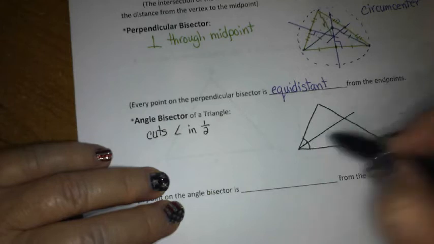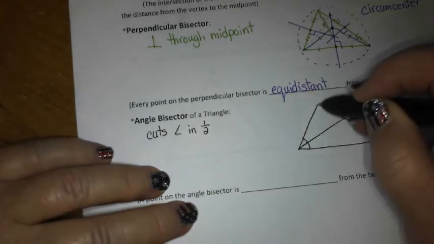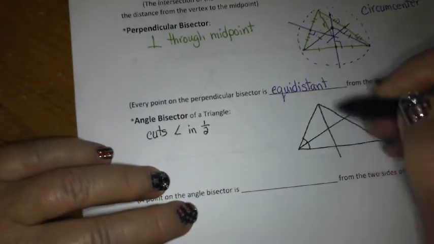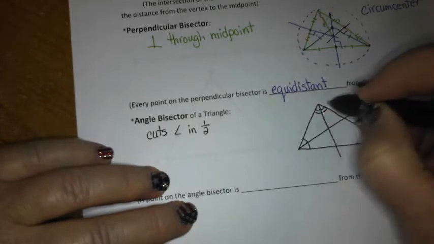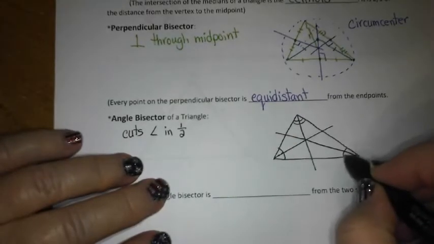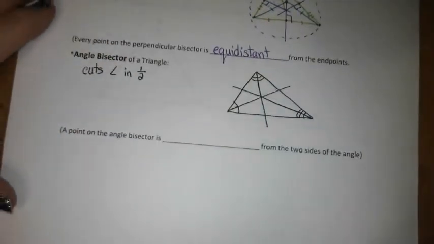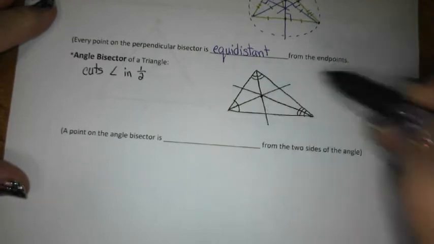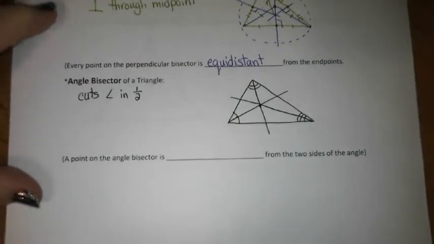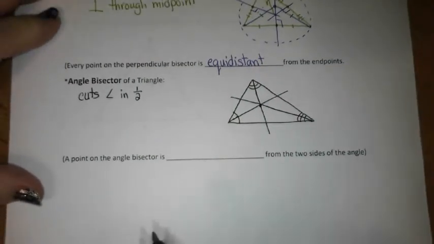So we'll say that angle was bisected, and this angle was bisected, and then we'll bisect this third angle. I could do this much better if I had a compass. I could be more accurate, but we'll just pretend like those angles were bisected. And notice they all intersect at the same point. That's called our point of concurrency.